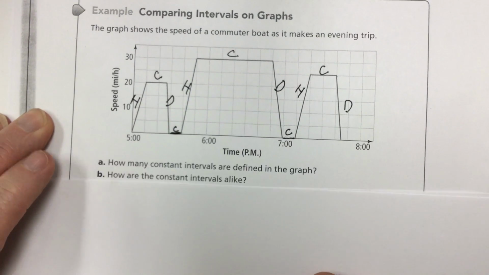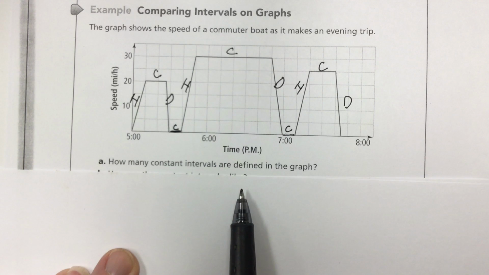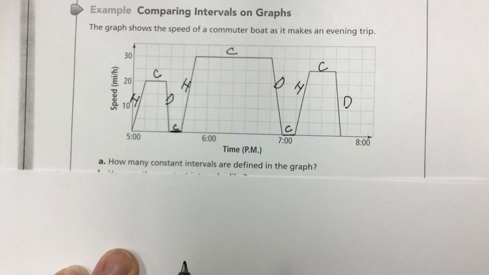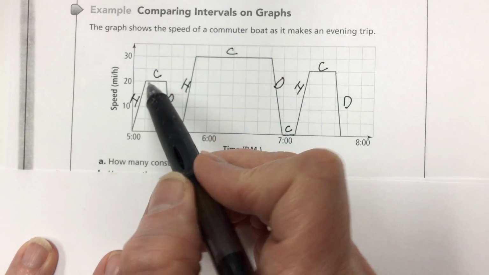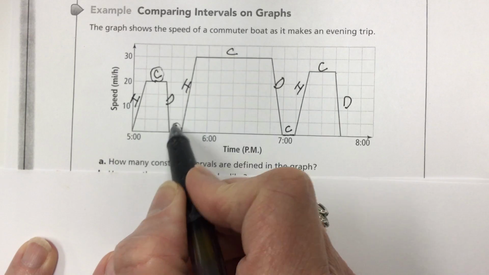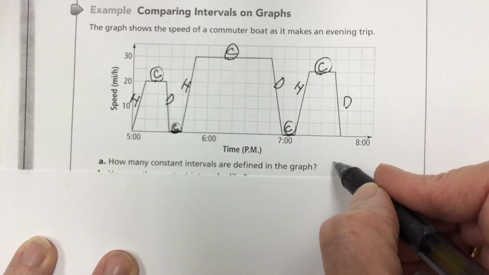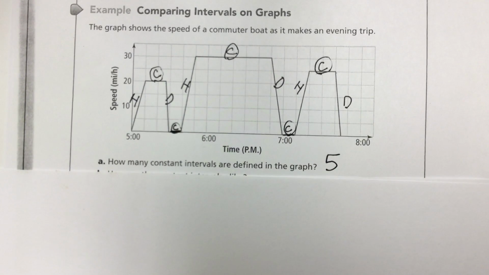So, let's answer our questions. A part, how many constant intervals are defined in this graph? So let's count our constants, our C's. 1, 2, 3, 4, 5. We have 5 constant intervals that are defined in this graph.